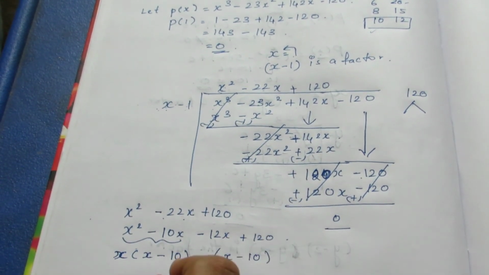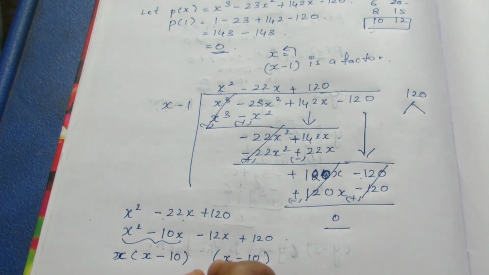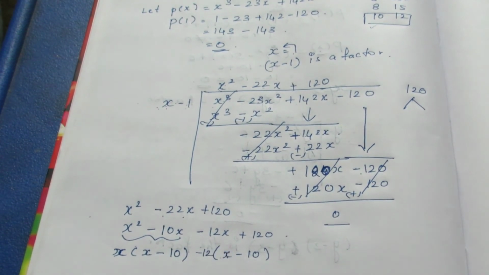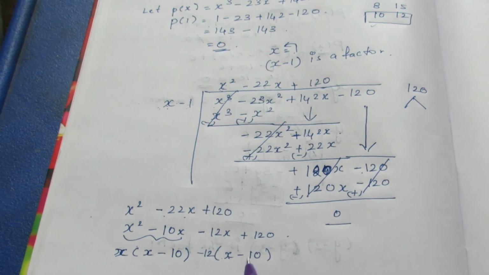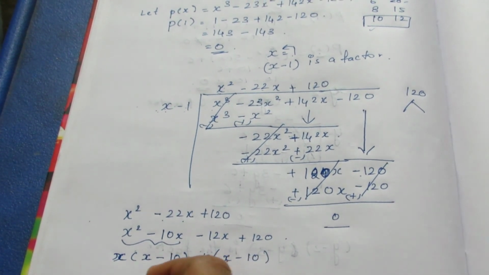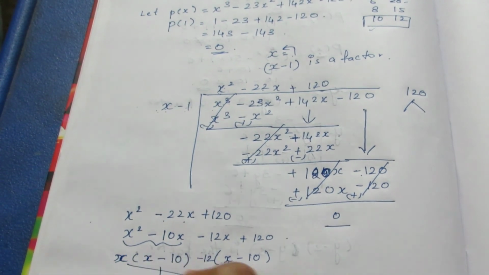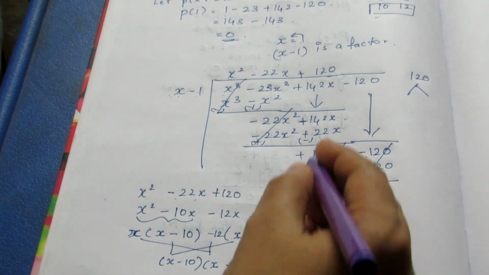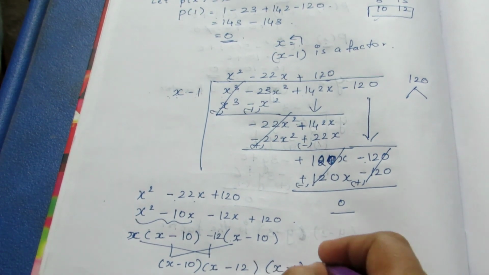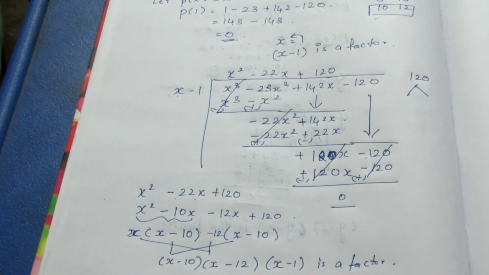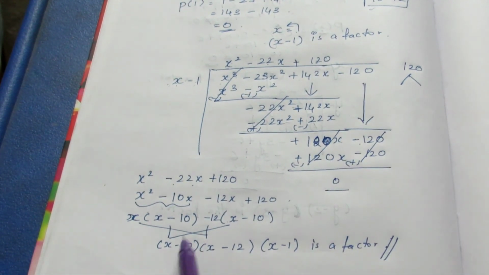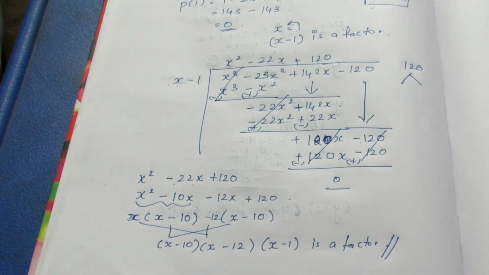Write the bracket first, then think of the number that can be written outside. Here x is there, minus 12 is not there, so I am writing minus 12. Now you check, plus into minus, minus 12 into x is minus 12x. Here minus into minus will become plus, 12 tens are 120. Write the same bracket in one bracket and the outer ones in another bracket. So these two are the factors. We can also join the third factor, that is x minus 1. Always give all three factors in the final answer, only then you will get full marks. As the degree is 3, we need to show 3 factors.